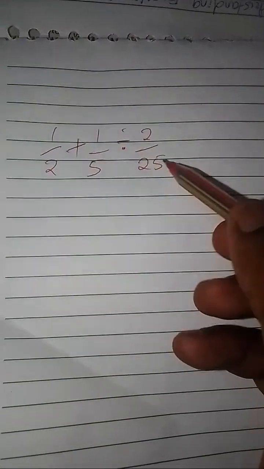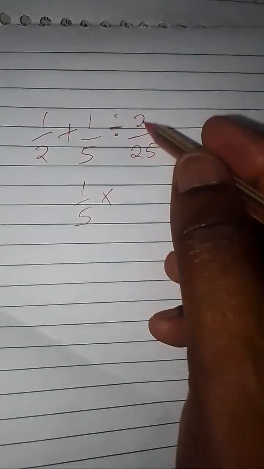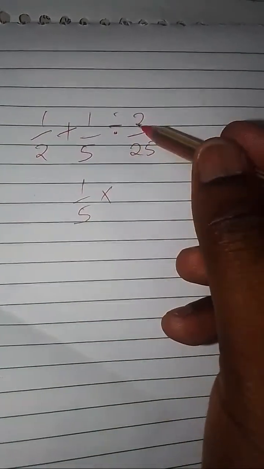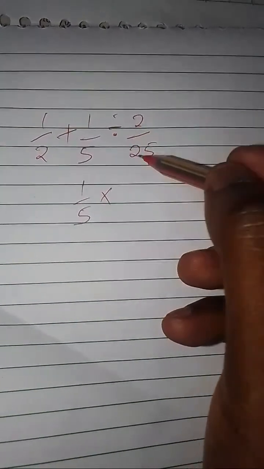So in this case, you're going to work out the division first. So we shall have a fifth, then the division sign shall change to a multiplication sign. Then when it changes, we shall have the reciprocal of 2 over 25.